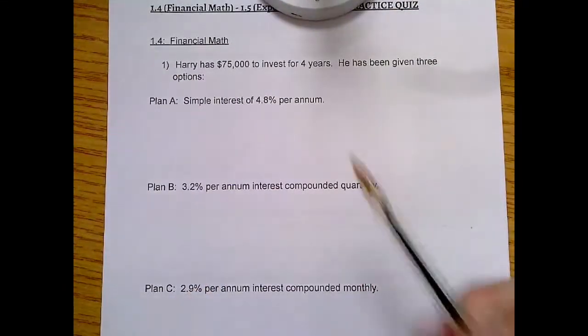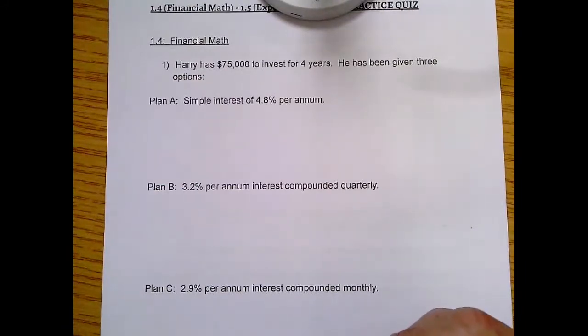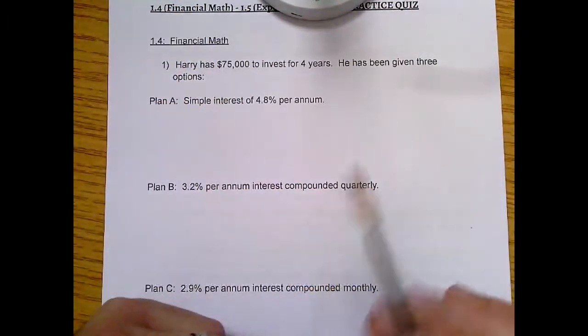So what we're going to do here is we're going to go through these 3 options, and we're just going to see which one makes Harry the most money. Okay, because when the question ends, it says which one would maximize his investment. All right, so here we go.